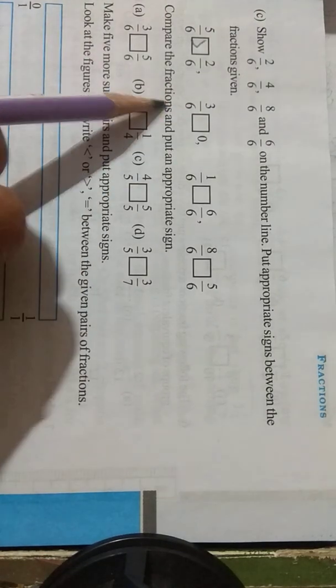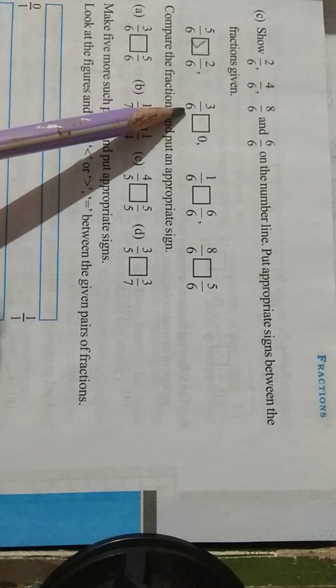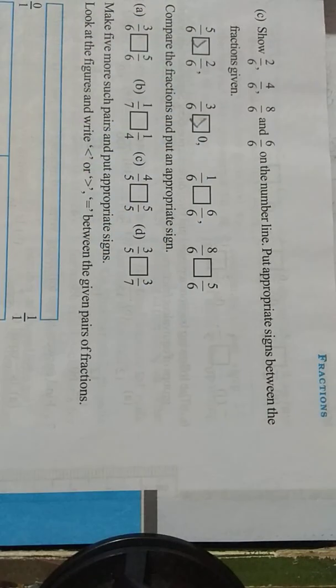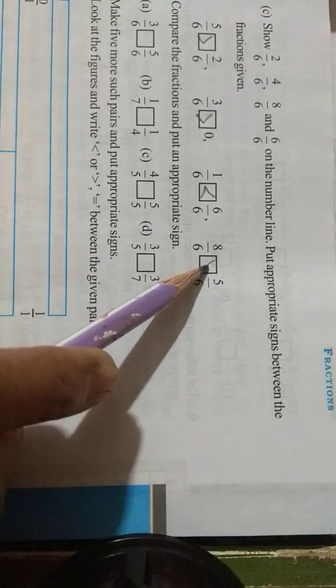And next, 3 by 6 and 0. Is 0 bigger or is 3 by 6 bigger? 3 by 6 is greater than 0. 0 means nothing. So 1 by 6 and 6 by 6. Which is bigger? 6 by 6 is greater. 1 by 6 is smaller than 6 by 6. And 8 by 6, 5 by 6. Which is greater? 8 by 6. Yes, 8 by 6 is greater than 5 by 6.